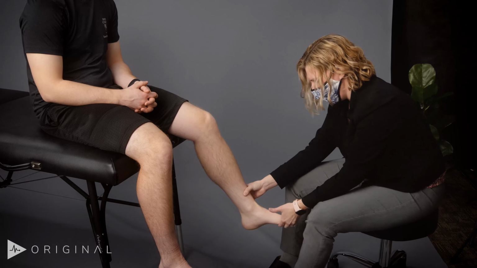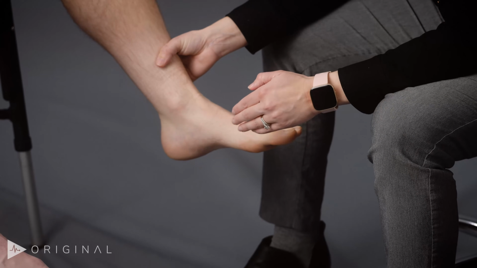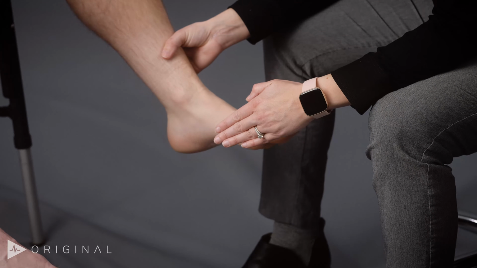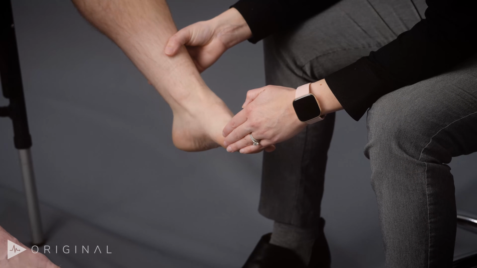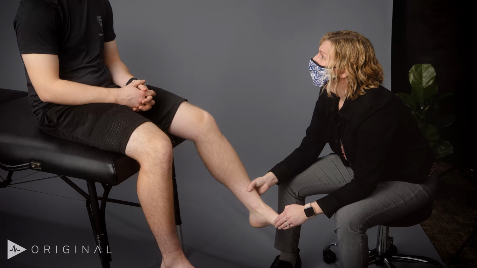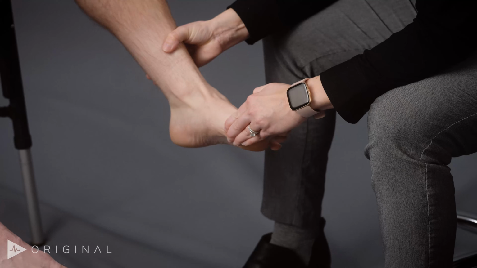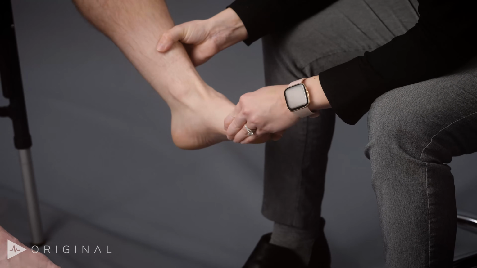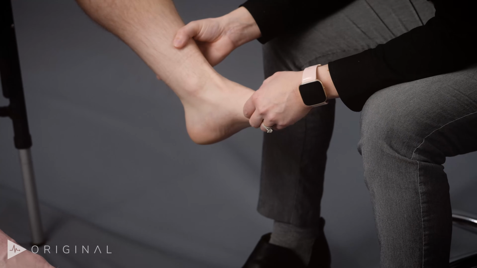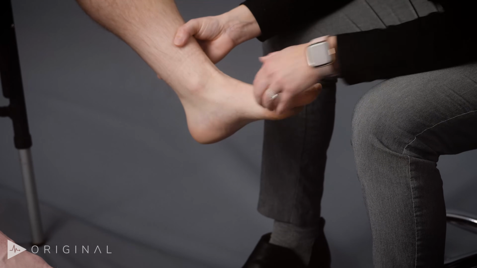Next, I'll move into inversion. So the best way to look for this is to ask the patient to touch your hand. So with this, you can assess if they can actively invert, and then I'll say, can you please give me resistance? And so you'll provide resistance and see if they can hold that. So this is assessing for either pain or weakness with inversion, which would suggest potential posterior tib pathology.